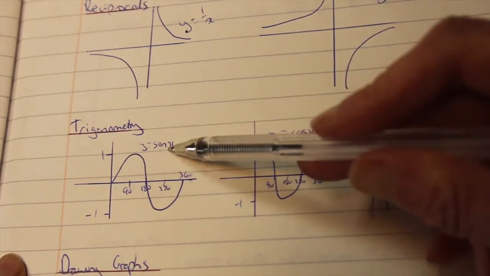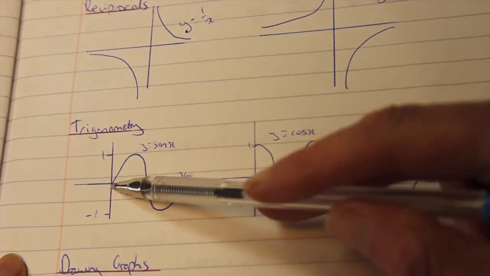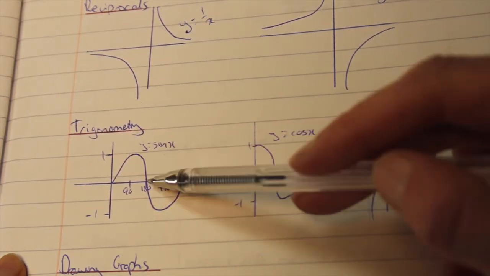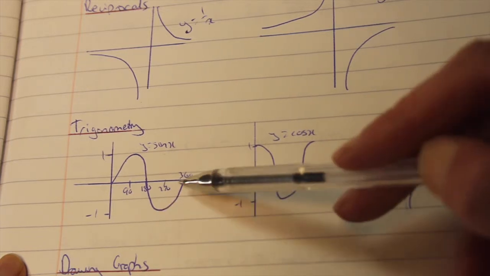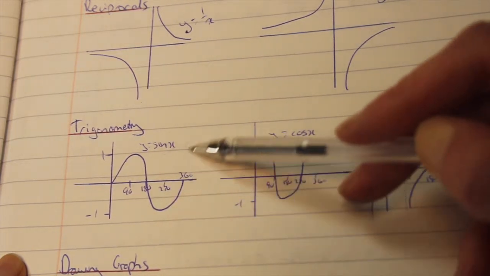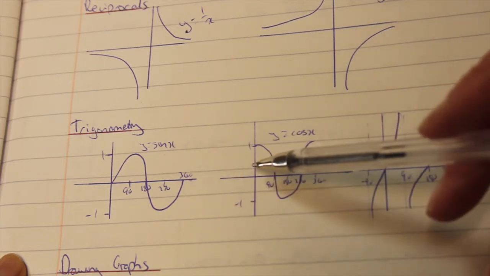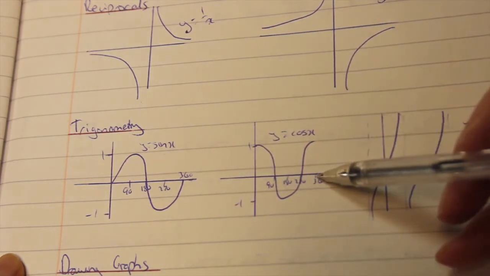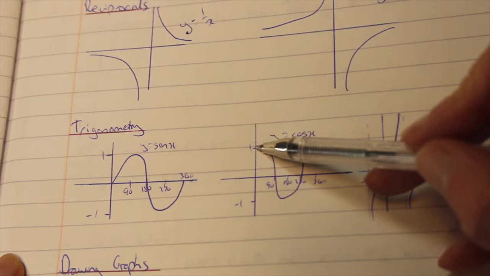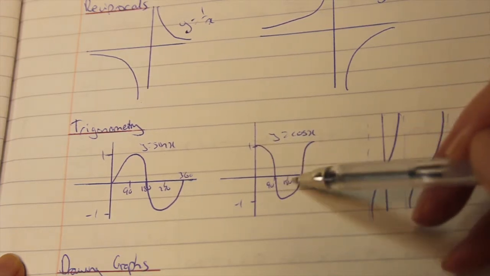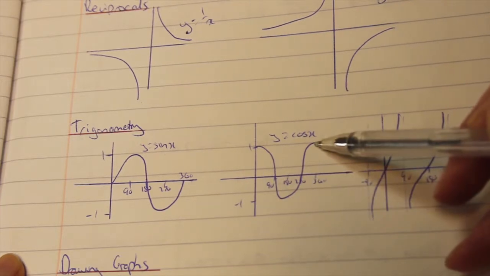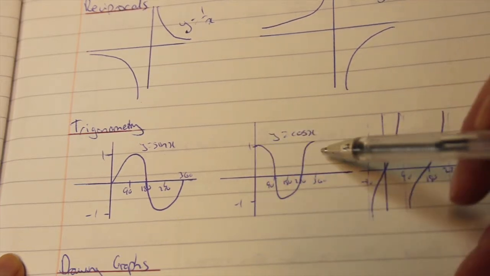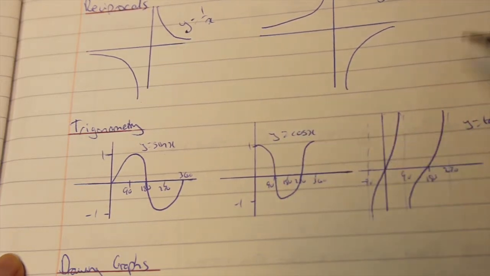Your sine graph, y equals sine x, goes up to 90 and 1, down to 180, down to 270 at minus 1, then up to 360. And that will repeat itself every 360 degrees. Your cos graph starts at 1, goes down to 90, goes down to 180, which is down to minus 1, up to 270, then up again to 360, which is at 1. And again, it would repeat itself.